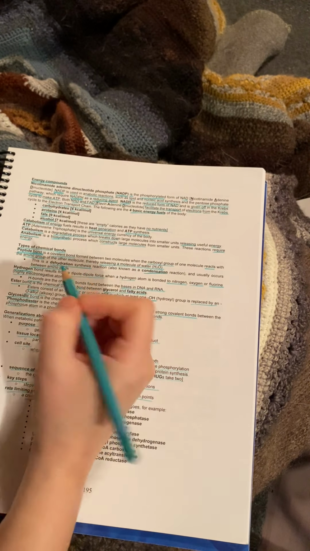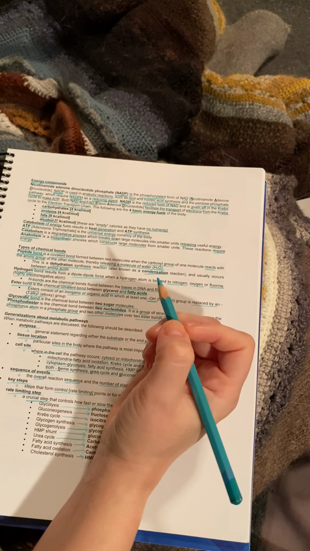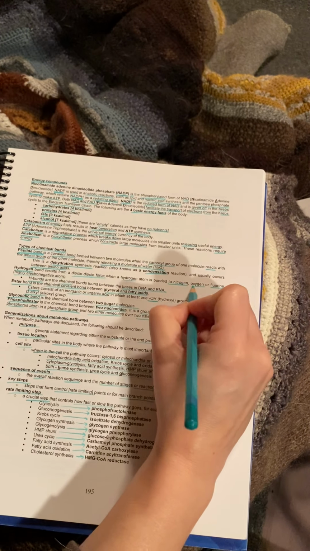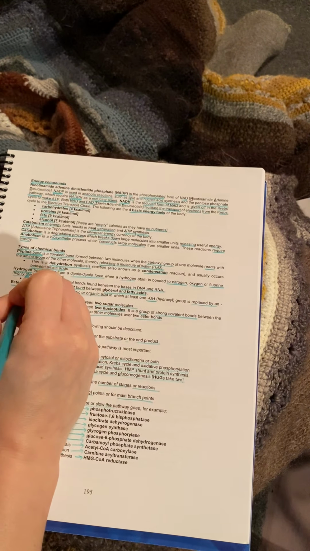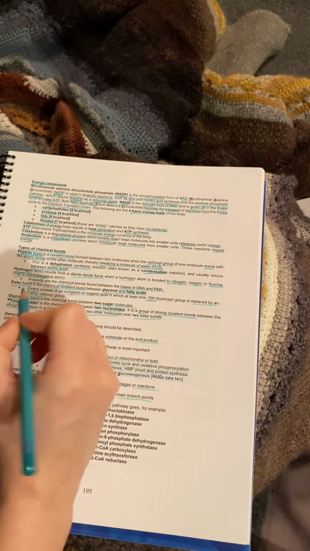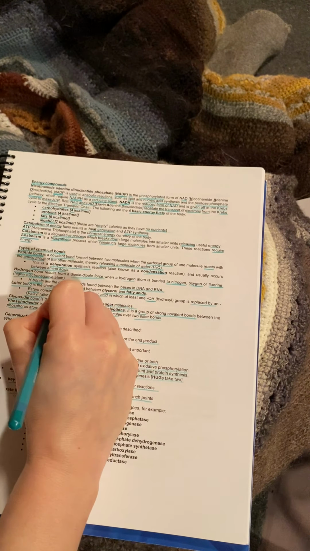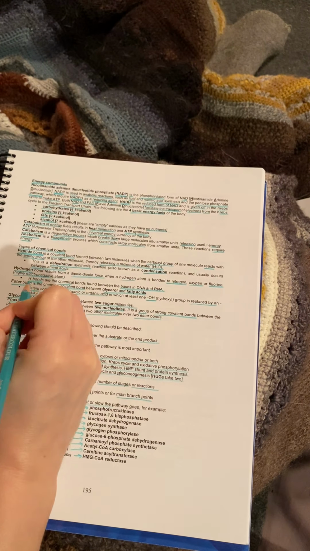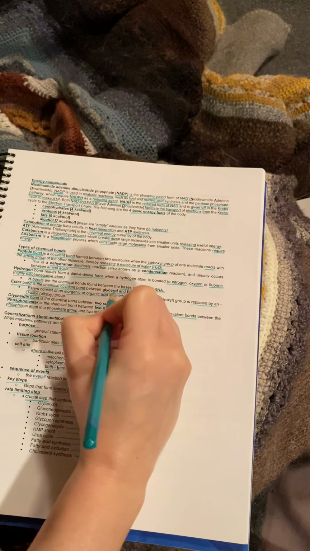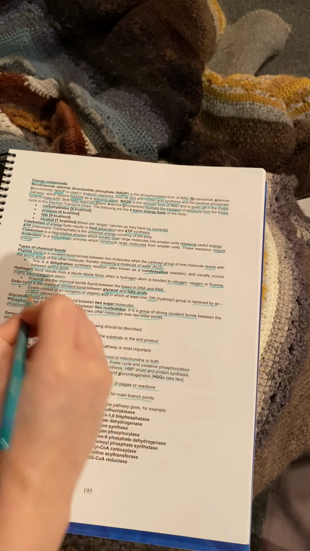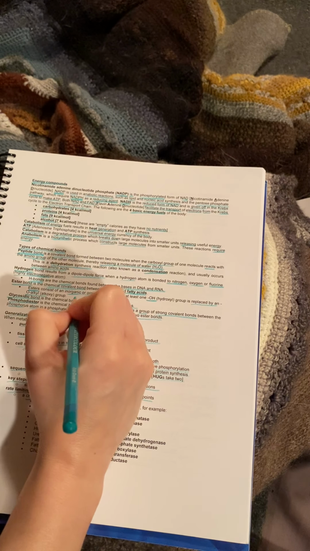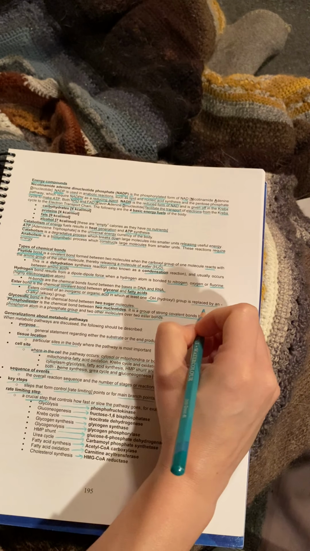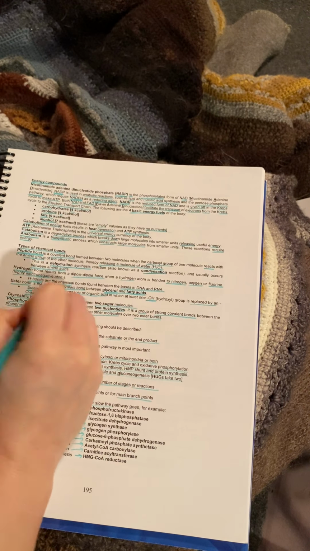Hydrogen bond results from dipole-dipole force when a hydrogen atom is bonded to nitrogen, oxygen, or fluorine. Nitrogen, oxygen, or fluorine, highly electronegative atoms. H-bonds are chemical and found between the bases in DNA and RNA. An ester bond is chemical covalent between glycerol and a fatty acid. Esters consist of an inorganic or organic acid in which at least one hydroxyl is replaced by an O-alkoxy group.